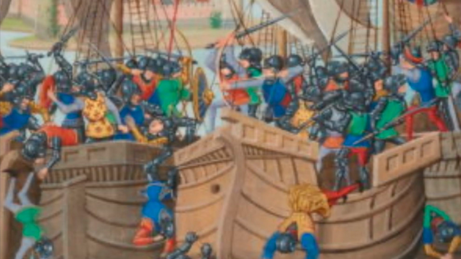Well, the first engagement was at sea, where the English Navy, Royal Navy, crushed the French Royal Navy at the Battle of Sluys. The statement was that the French had lost so many during that battle that the fish learned French, right?